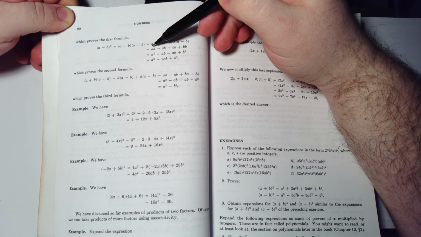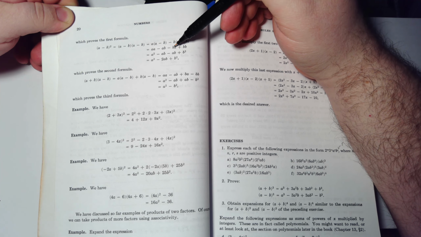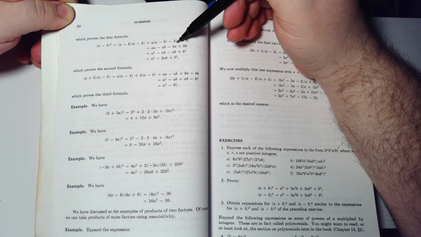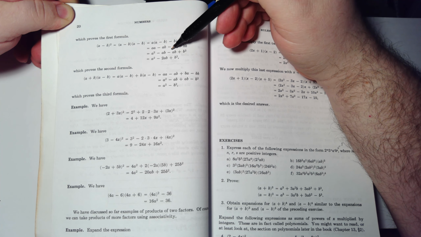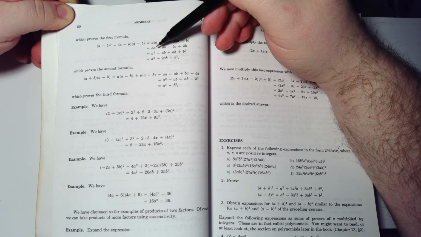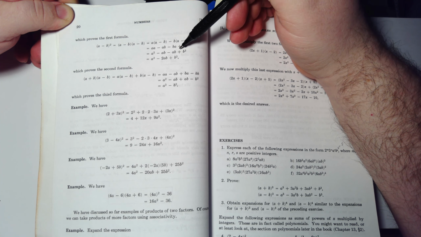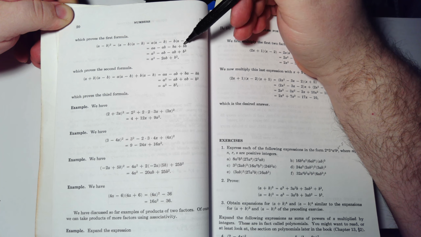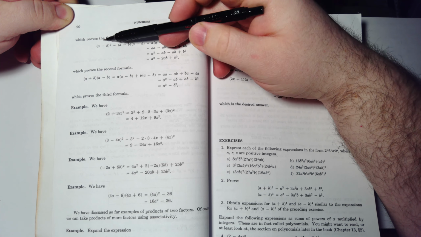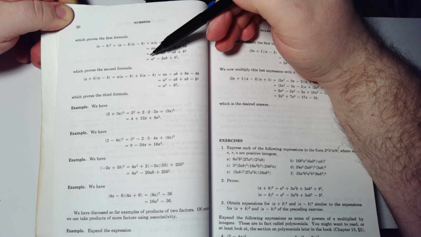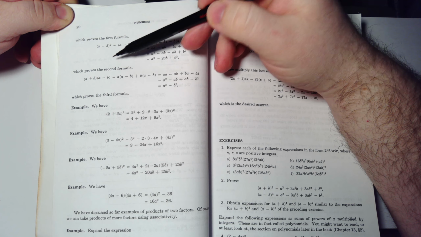And then we have aa, which can be written as a squared, minus ab, and we use the rules of commutativity of multiplication to switch this around from ba to ab, and so we have minus ab, which we can add together to get minus 2ab, since we have two ab's. And then we have our bb, which can be written as b squared, and so we have plus b squared. So (a minus b) to the second power is equal to a squared minus 2ab plus b squared, which proves the second formula.